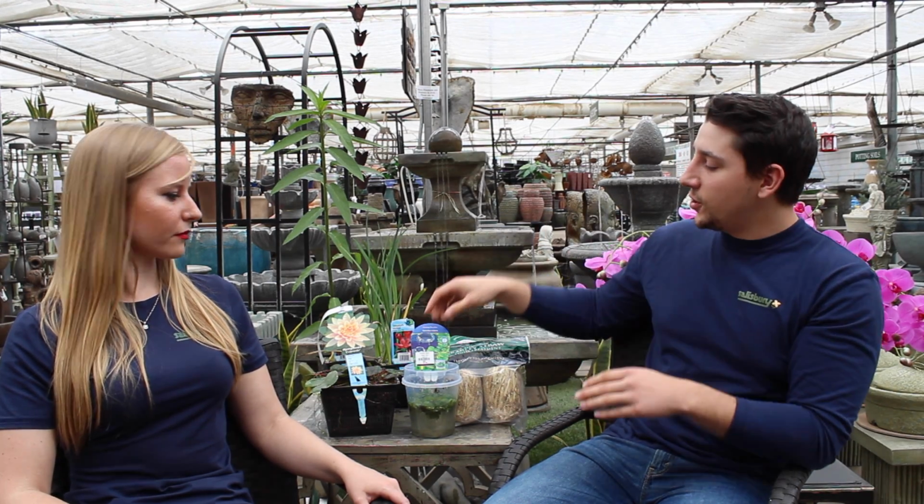And that also goes for your floating plants. So like the lilies, where the lily pads sit on the surface of the pond, we also have some floating varieties. The floating varieties also sit on the top of the pond. So they don't have to have any soil or anything like that. The roots dangle into the water and that's where they get their nutrients from.